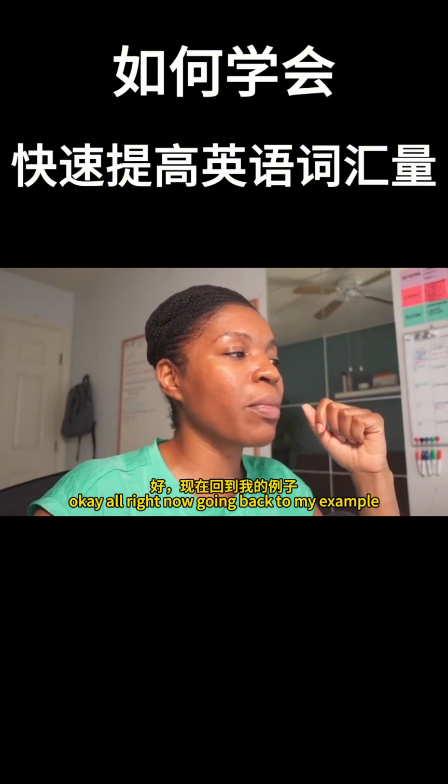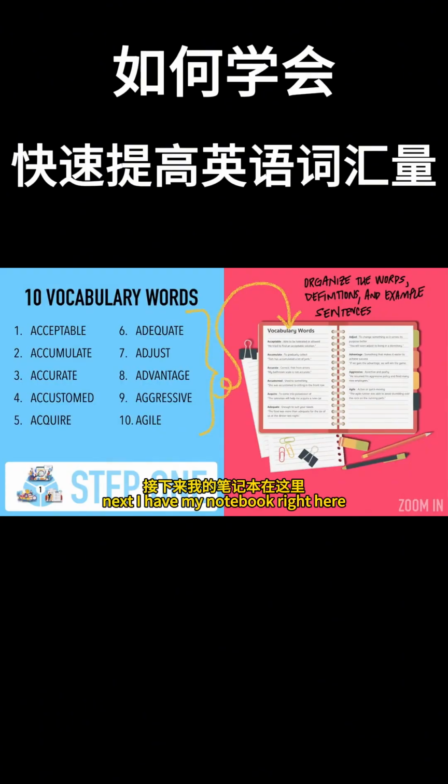All right, now going back to my example. Next, I have my notebook right here. Now, organize the words, the definitions, and the example sentences.